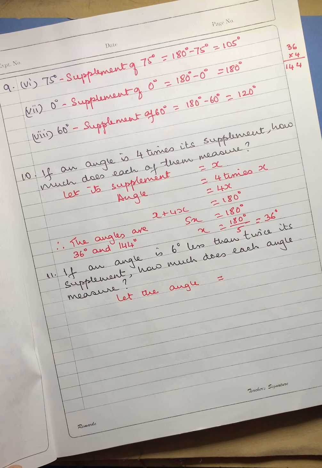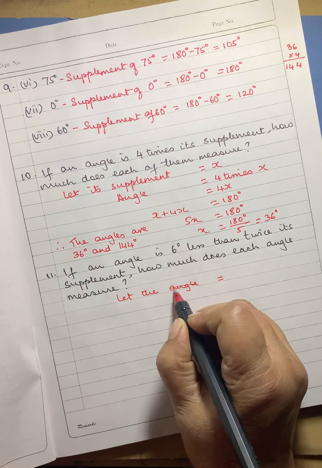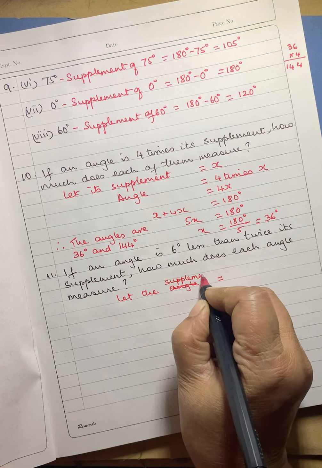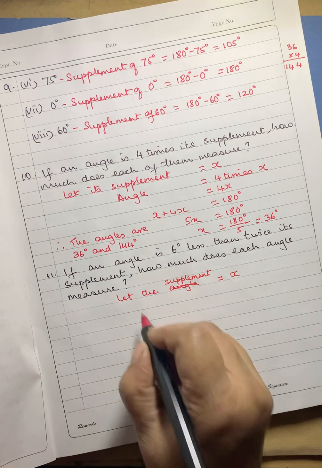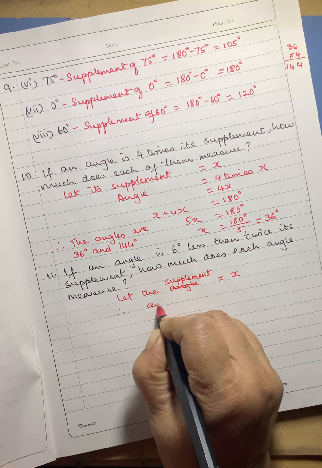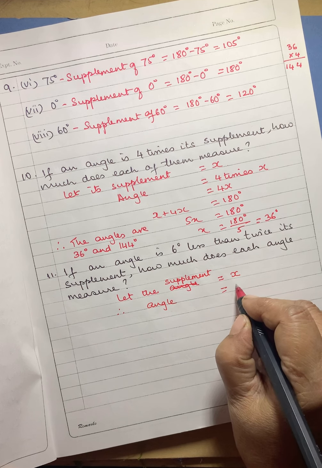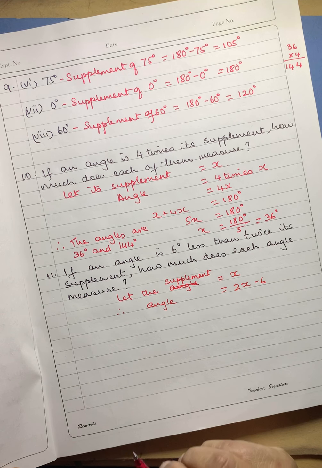Here we are taking the supplement. Let the supplement equal x. Therefore, the angle will be 6 less than twice, that is 2x minus 6.